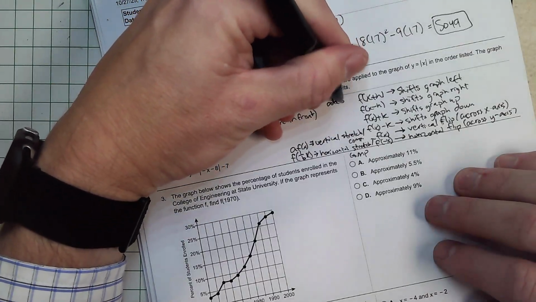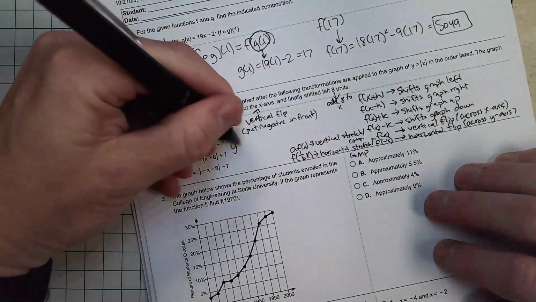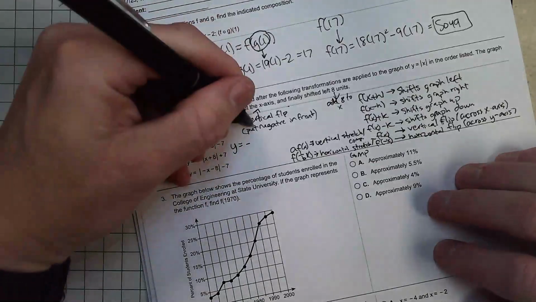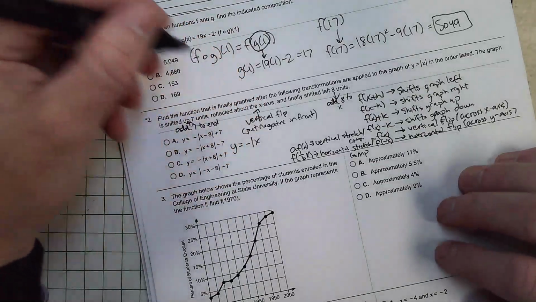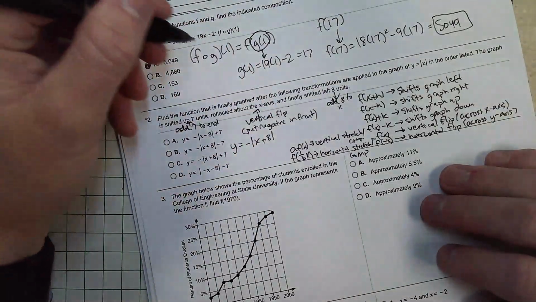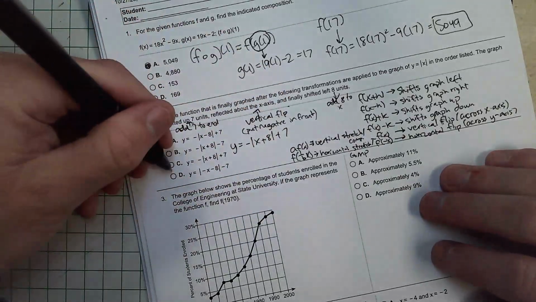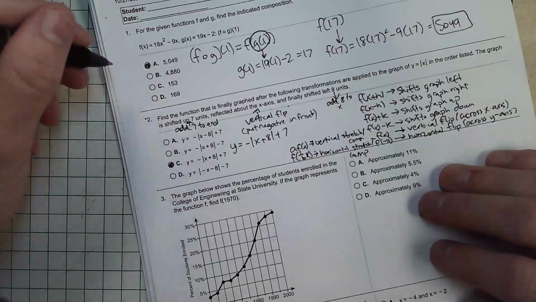So you're going to get f of x equals negative in front because of the vertical flip, x plus 8 for the shift left, and then add 7 to the end. Negative (x plus 8) plus 7, that one's C.